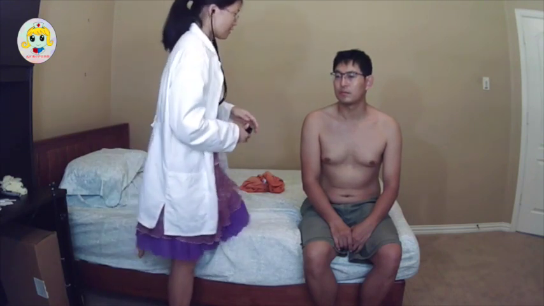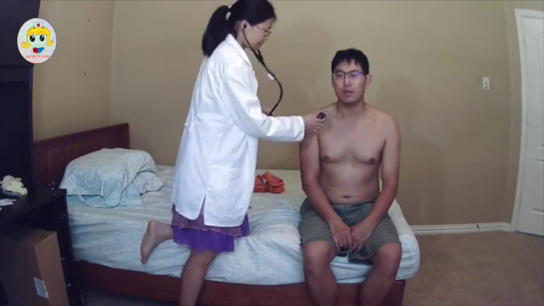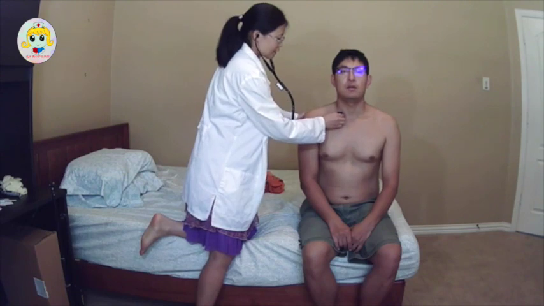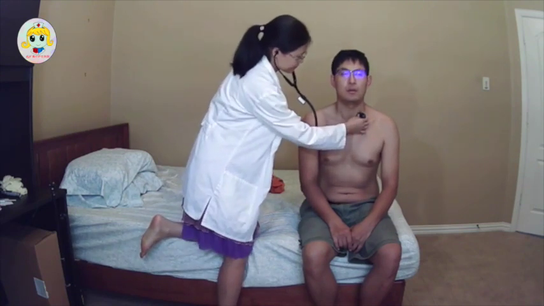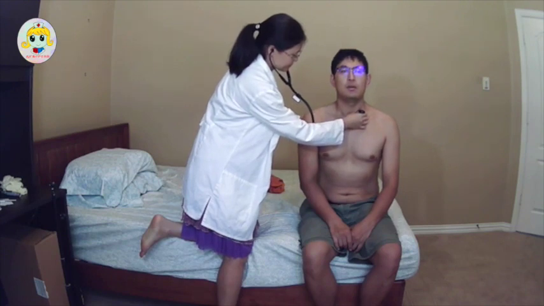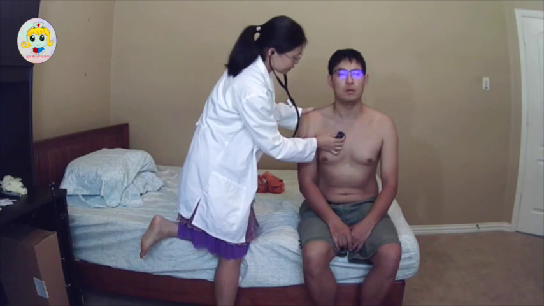Next, I will listen to the lung sounds. I will use the diaphragm of my stethoscope. You can deep breathe through your mouth for me, okay? The trachea area. The second intercostal space.